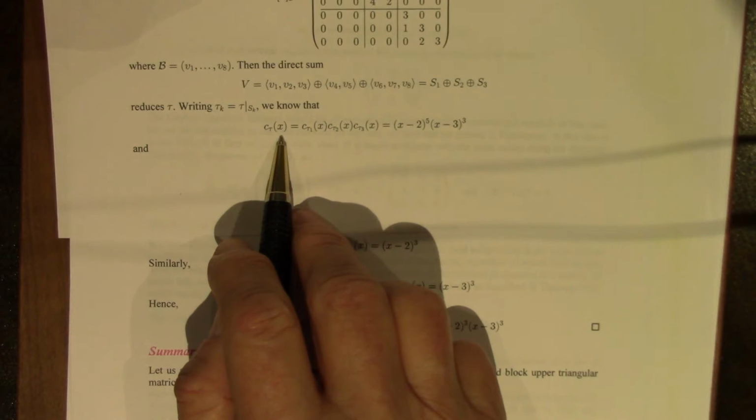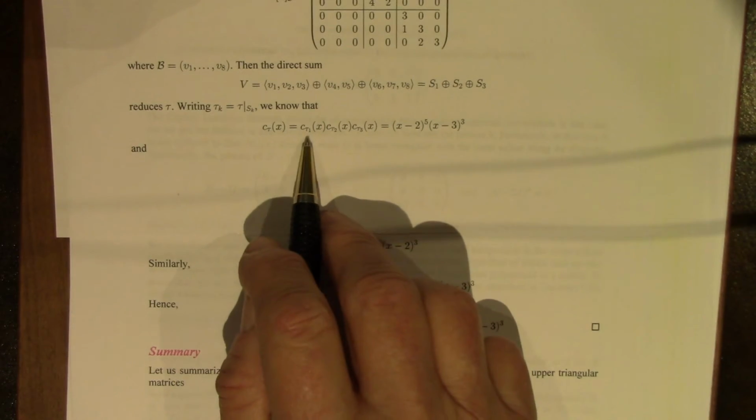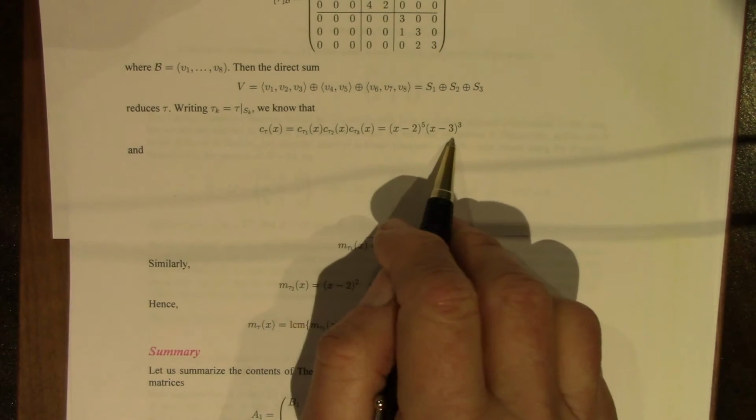This is the characteristic polynomial. It's the product of the characteristic polynomials of each block. It comes out to be this.